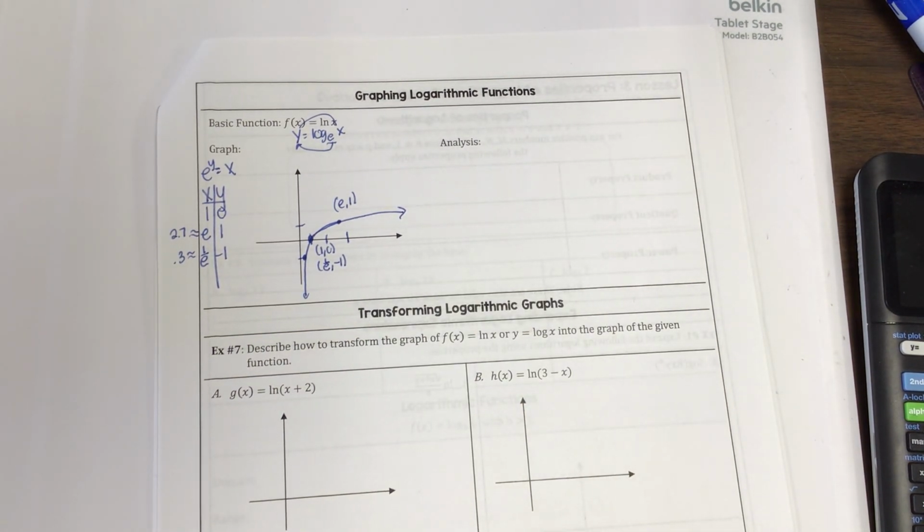So how many points do we actually need? On most of these, 2 points would be sufficient, as long as you know what's happening to the other side of it, right? Sometimes even 1 point would be sufficient.